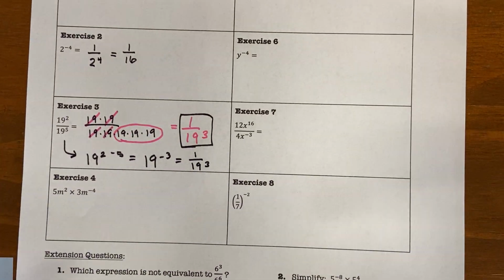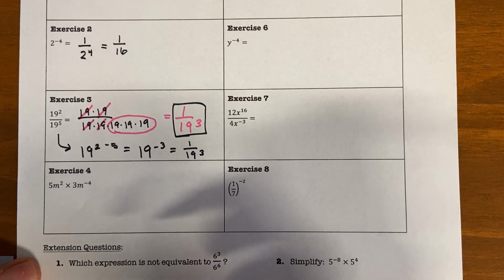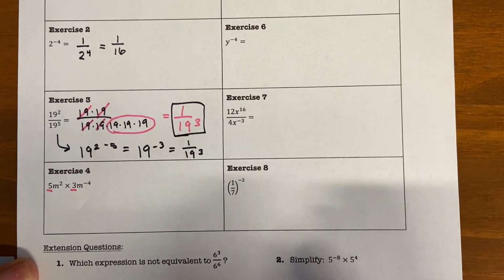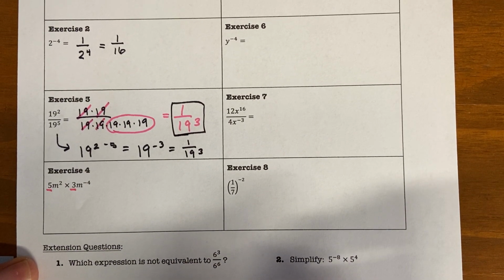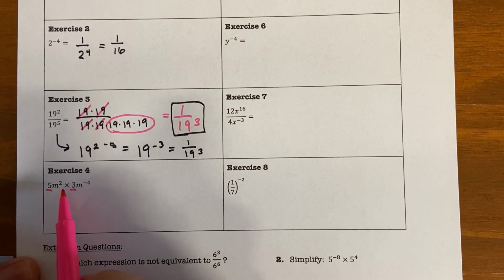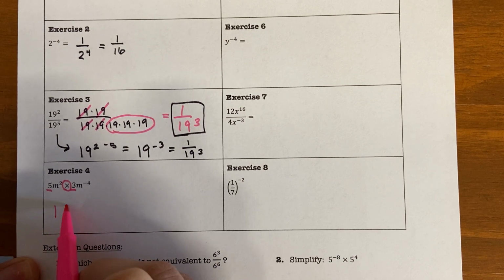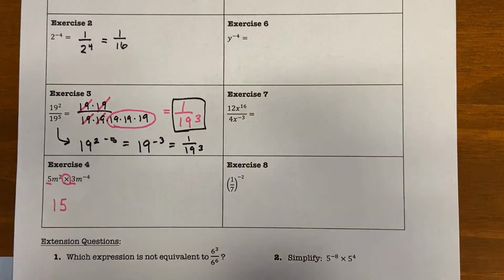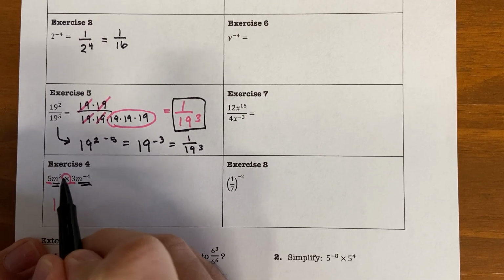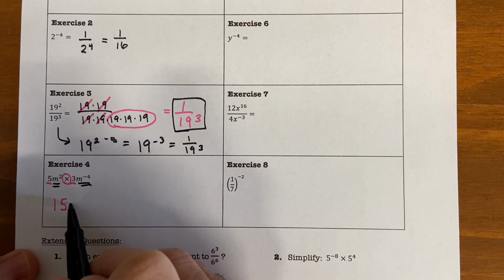Now, exercise 4 is a little bit different, and it's applying the last lesson as well. Notice I don't have parentheses here, so these coefficients are not affected by the exponent. I simplify this as if the exponents weren't even there. Notice I have a multiplication sign, so I'm going to multiply 5 times 3, which is 15. But now, since my bases are the same, I'm going to use the product rule, so going back to the last lesson, and I'm going to add my exponents together.